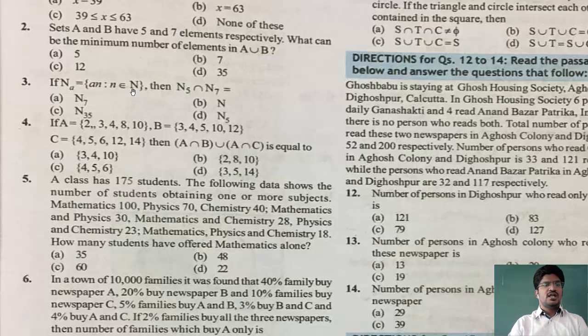Clear? So this is also a very interesting question, because n of A is nothing but the set of the multiples of A, wherever they are calculating multiples of natural numbers.